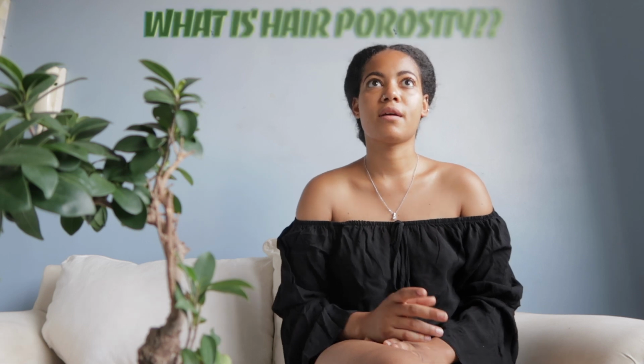Now, what is hair porosity? Hair porosity is the level of moisture that is able to absorb into your hair. So the difference between low and high porosity hair: basically low porosity hair is when your hair is being very difficult and is not allowing much moisture in it or moisture out. And high is obviously the opposite. High porosity hair is when moisture is being absorbed into your hair a lot more.